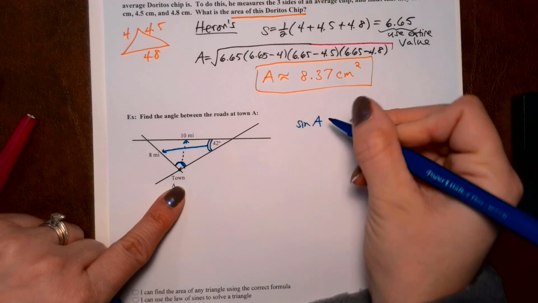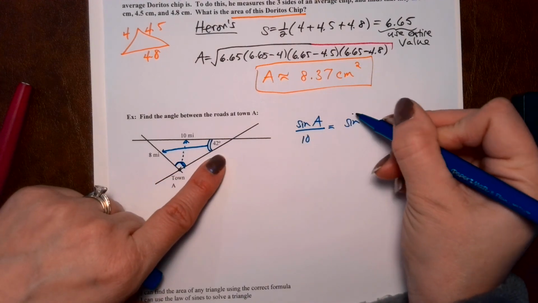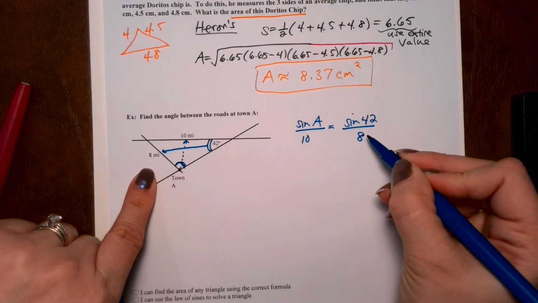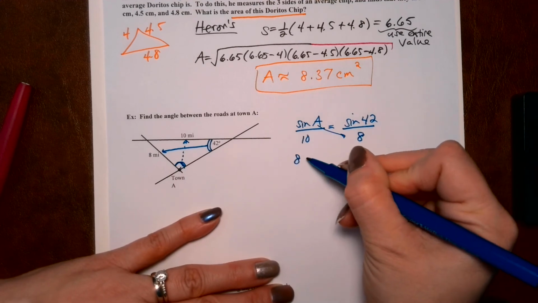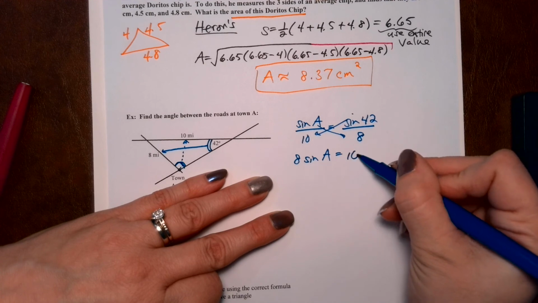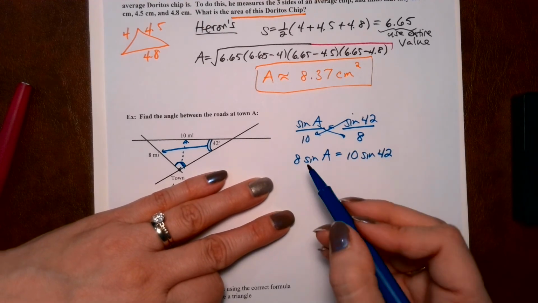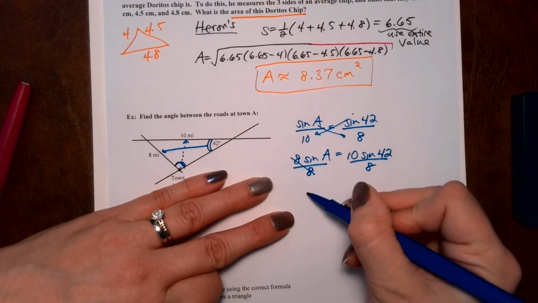Sine of angle A over 10 equals sine of 42 over 8. Let's go ahead and cross multiply here. 8 times the sine of A equals 10 times the sine of 42. Let's divide both sides by 8.